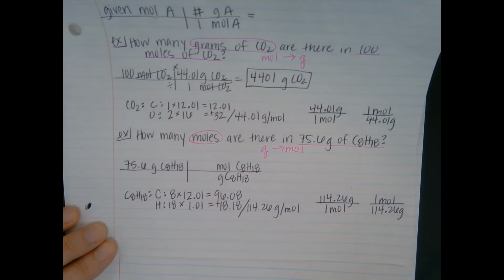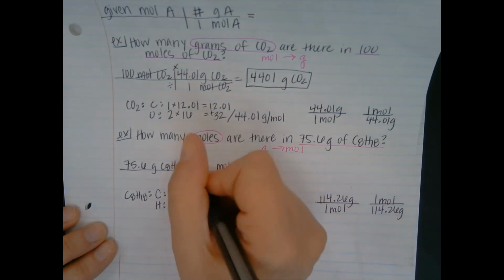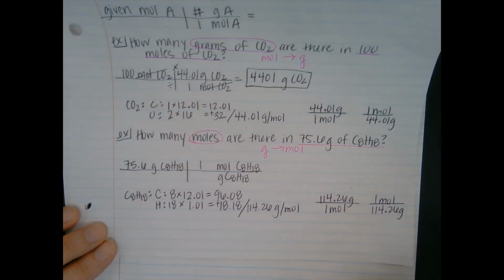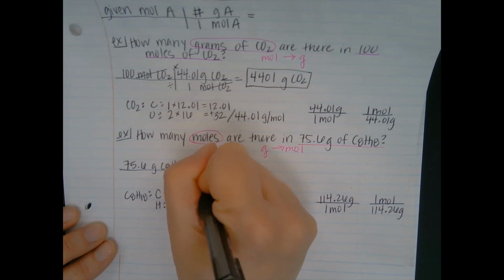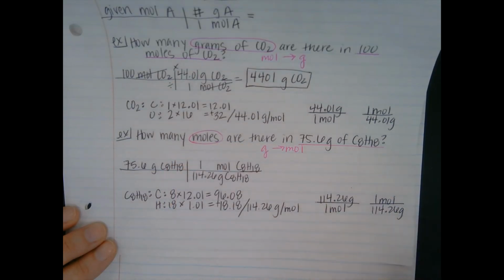It's the same ratio, okay? So if I'm looking at my problem here and what I have set up, am I going to use the first setup or the second? The second, because I need the grams on the bottom, right? So they cancel. So 1 mole of C8H18 has a mass of 114.26 grams.